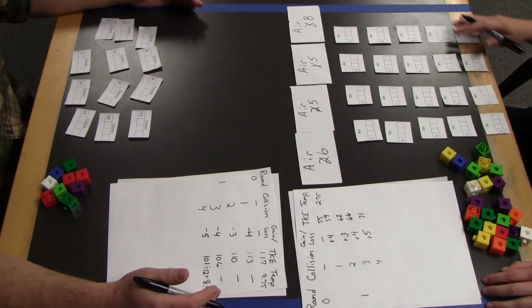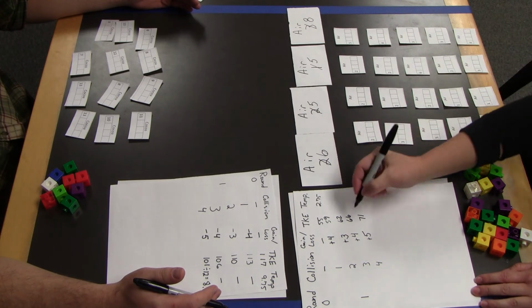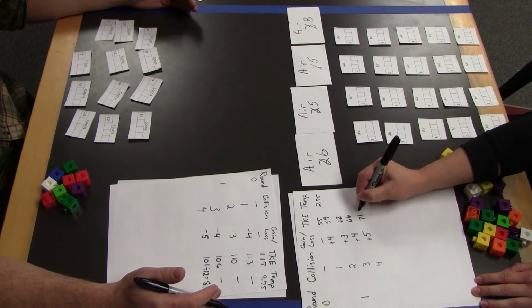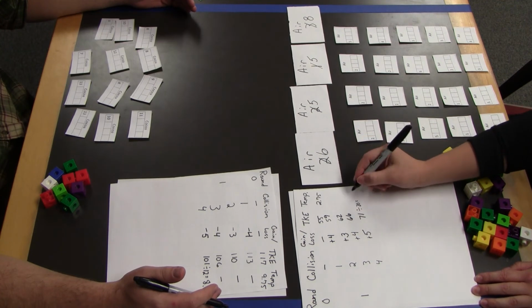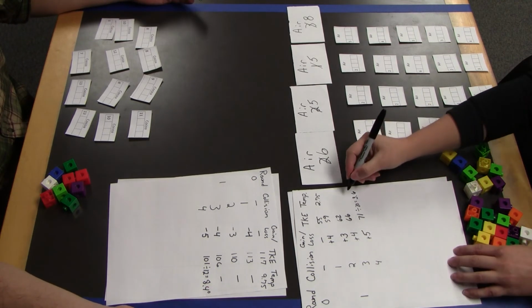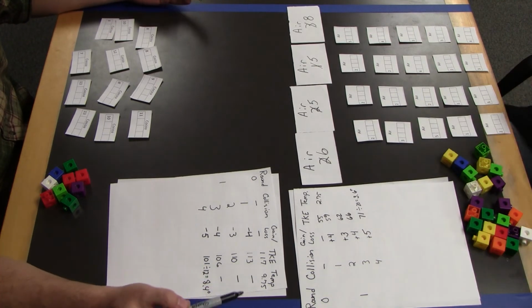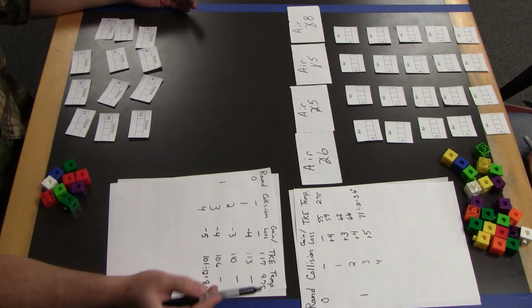And I had more air molecules to start. So I have 20 air molecules. So I would divide my total kinetic energy by 20. And that gives me 3.6.